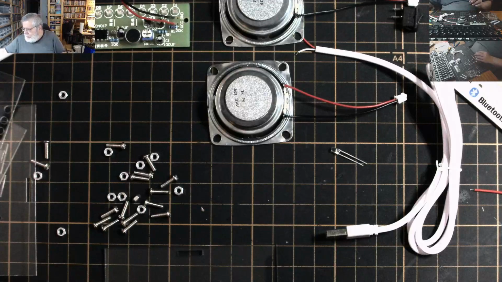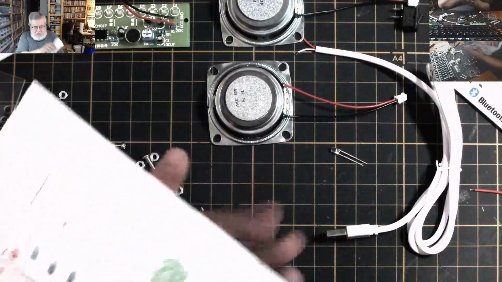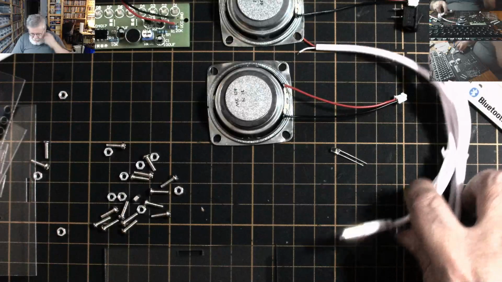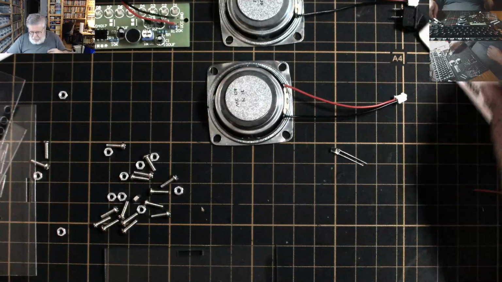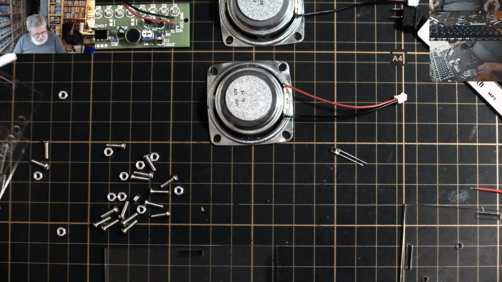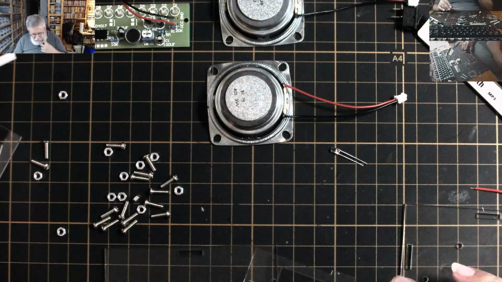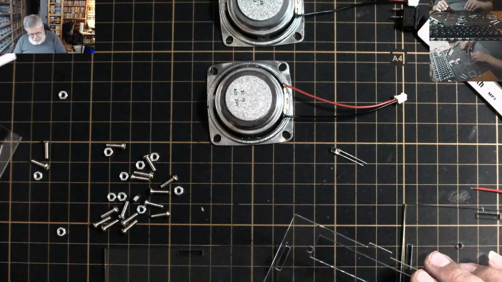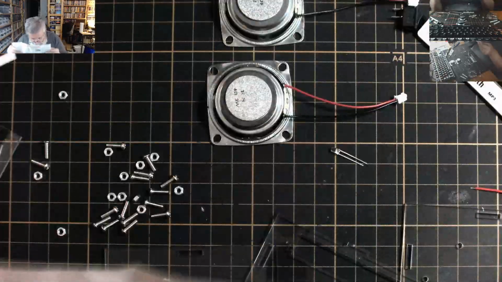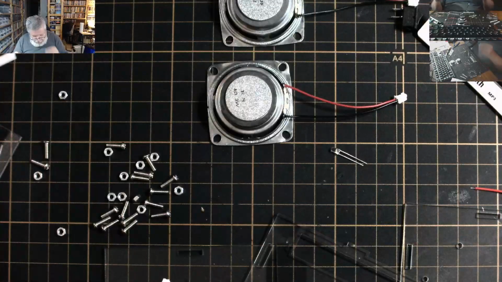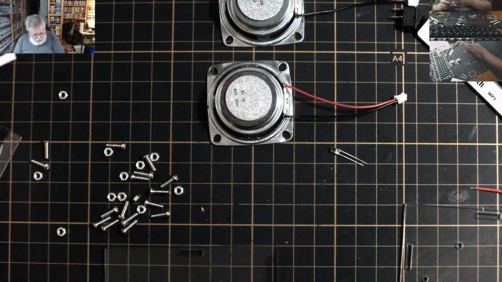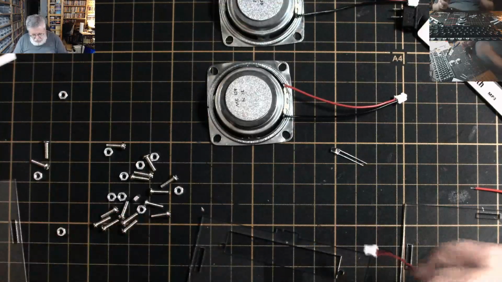So according to the diagram, they don't even show putting this together. So they would have me, oh, I see, a little bit of it. Okay, so we've got, and we've got, so I gather that this is, don't tell me to put the LEDs on backwards. Oh, they would have me bend the LEDs forward. Oh, I did screw up the LEDs. Shoot, shoot, shoot, shoot.